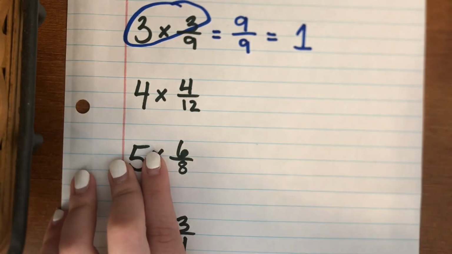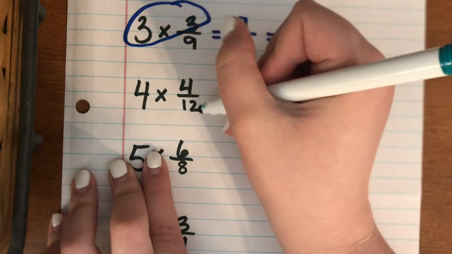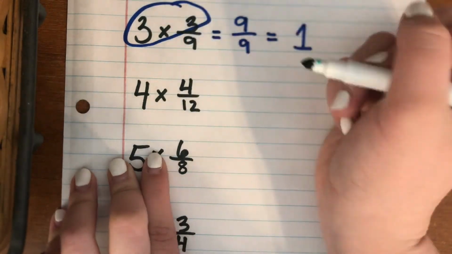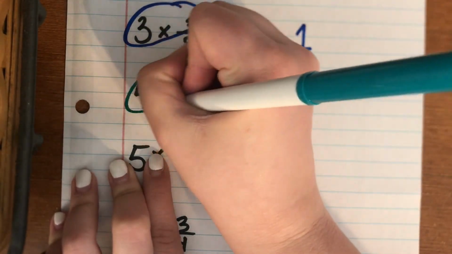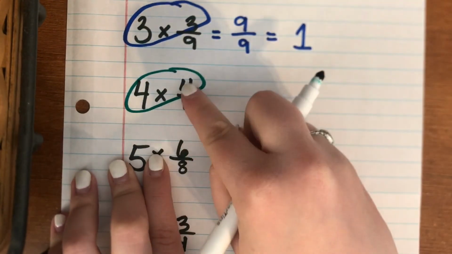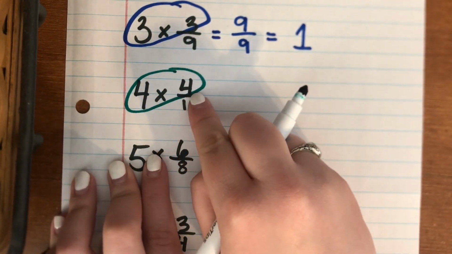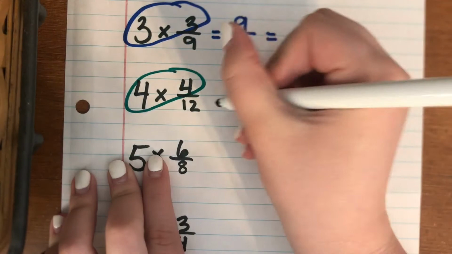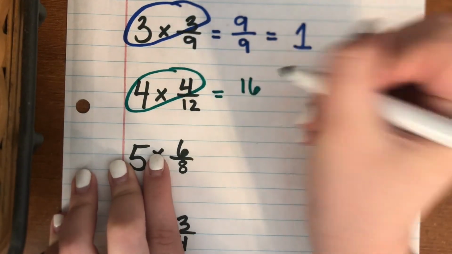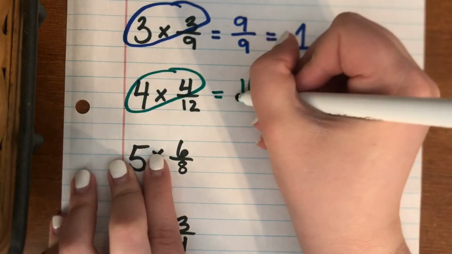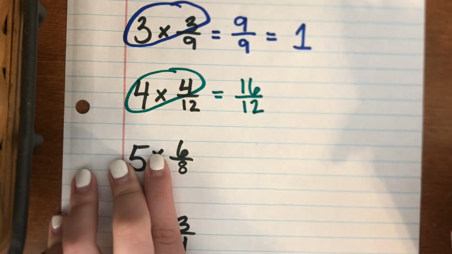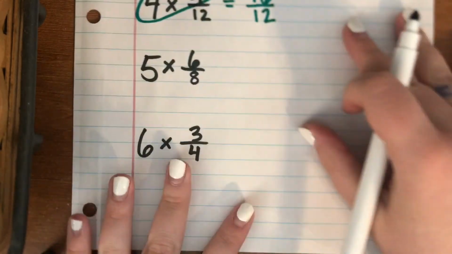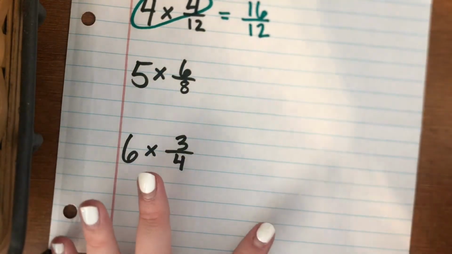4 times 4 twelfths. Well, I was already saying it. I have 4 groups of 4 twelfths, so 4 times my numerator of 4. 4 times 4 is 16. Over, I keep the same denominator, 12. How quick is this? This is so fun, honestly.